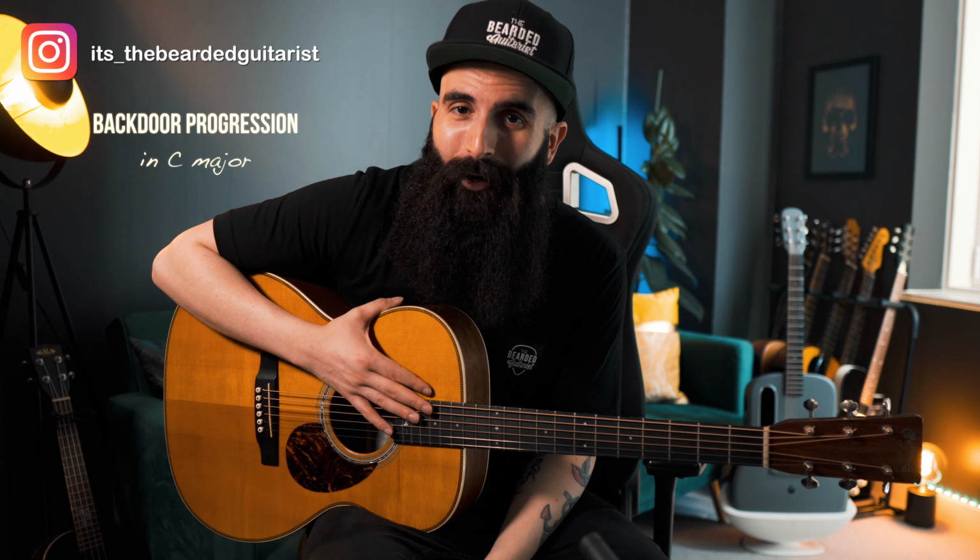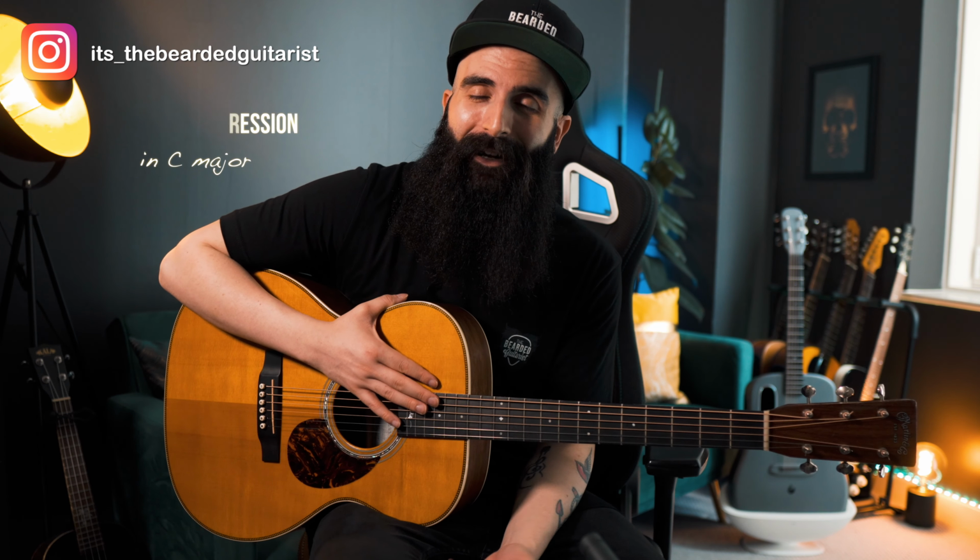Now this is the backdoor progression in the key of C, so the same key as the 2-5-1 that I played before, but it clearly has some really interesting chords and elements that you wouldn't expect in this key. And if you stay with me till the end of this lesson, you will also learn two very interesting voicing alternatives for this backdoor progression, and also a way to turn this backdoor progression into something neo-soul.